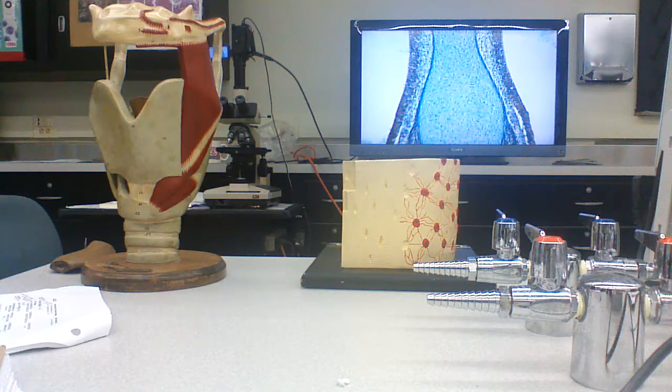where the osteocytes are going to start building bone on top of what used to be cartilage. And beneath that, there's going to be a zone of erosion, where the bone that had been made is going to be remodeled.